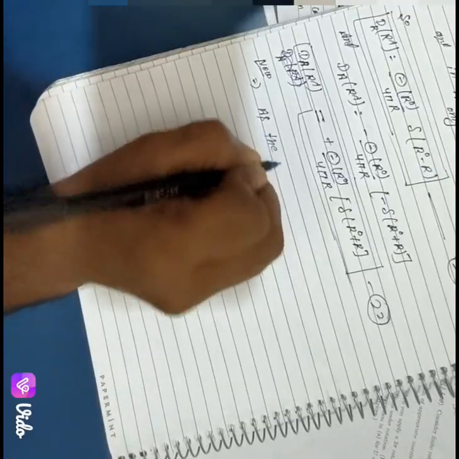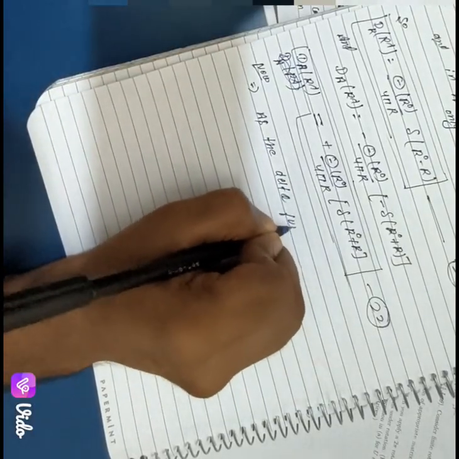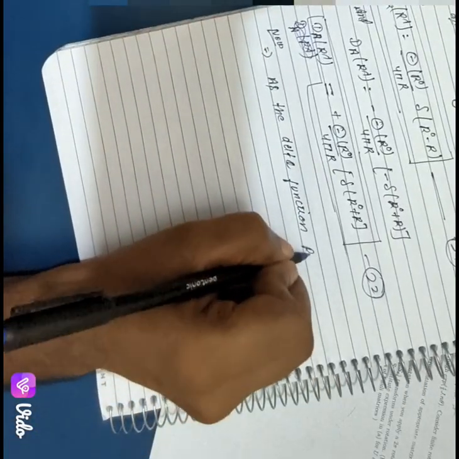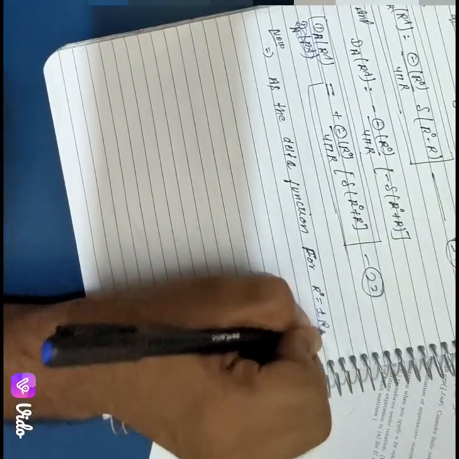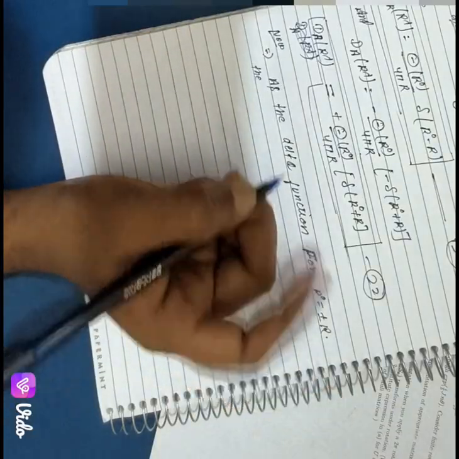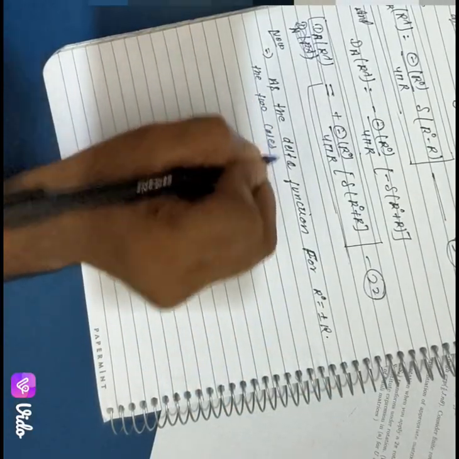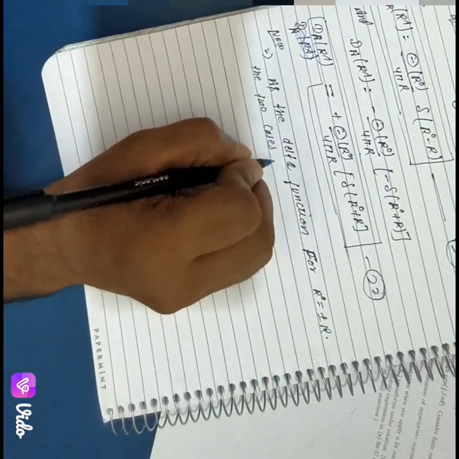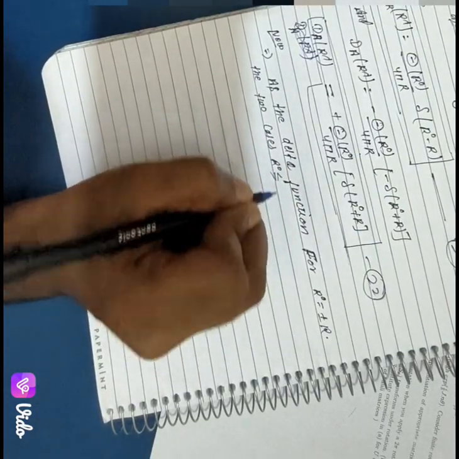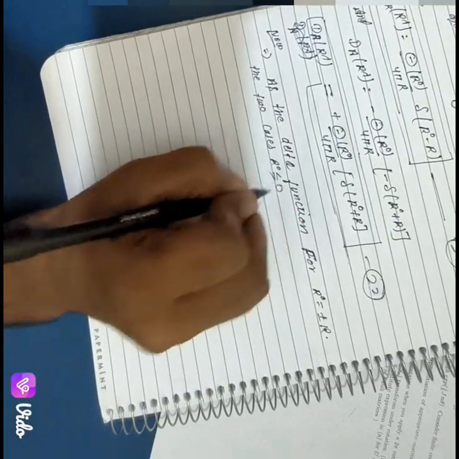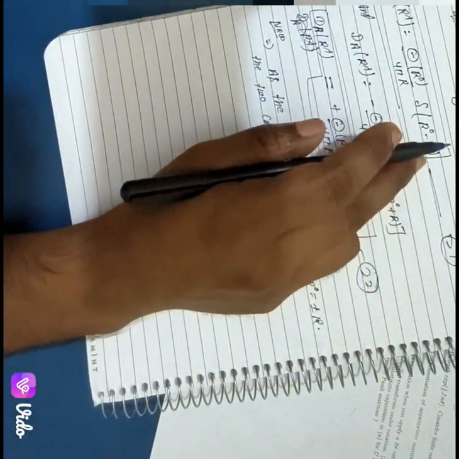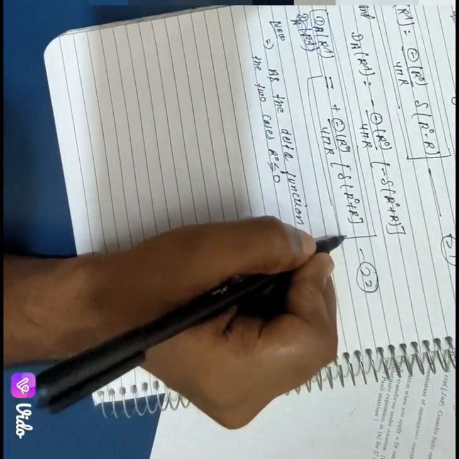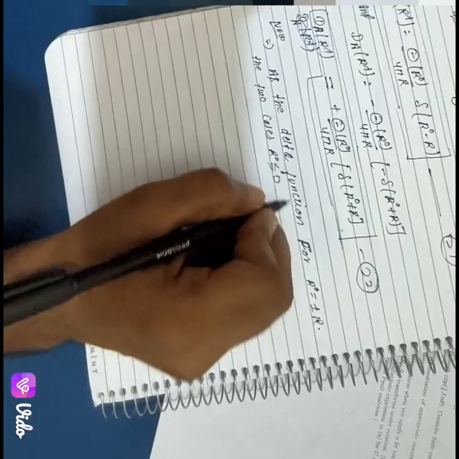So the delta function for r naught equal to plus minus r has the two cases, for r naught greater than or less than 0, and on that we get this, for less than 0, for greater than 0. This is our required equation.